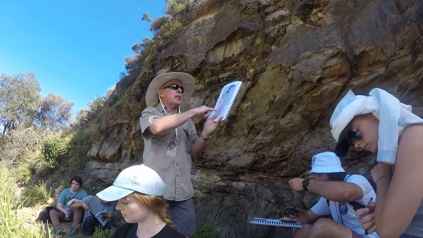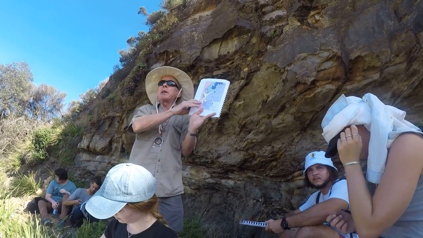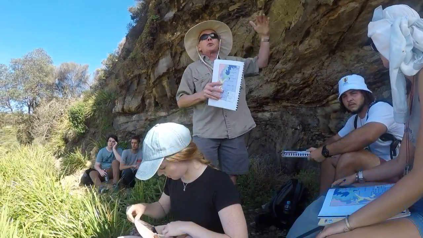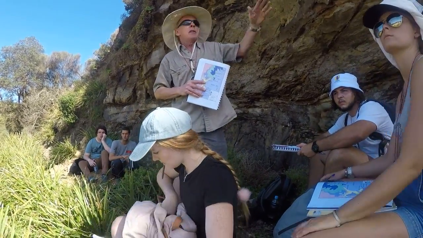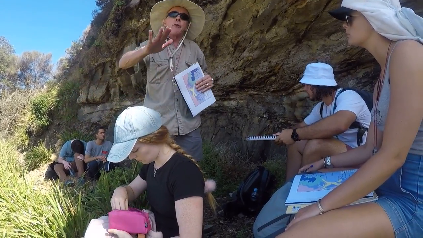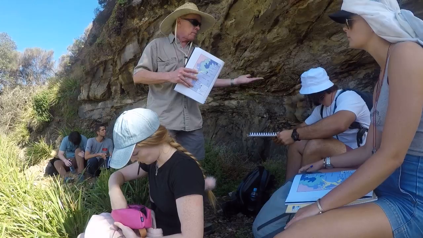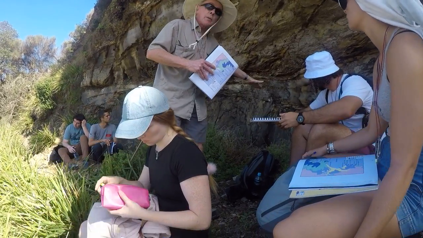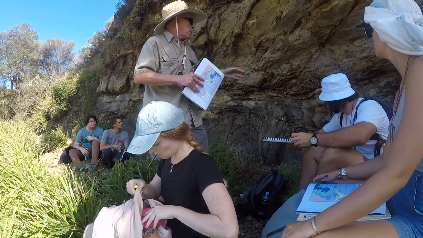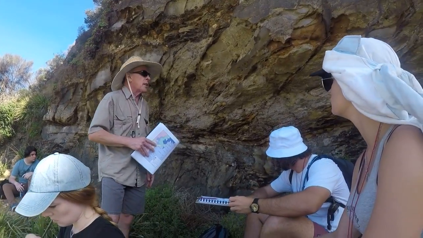So this unconformity is actually exposed at Dark Beach as well. Now we haven't got time to go there. If you ever come back here, it is quite spectacularly exposed there. You don't see the basement in the cliff section, but you do see it on the platform at the bottom of the cliff. The unconformity is actually right at the bottom of the cliff. But it's very spectacularly exposed here. So these are the Wagga beds sitting underneath.